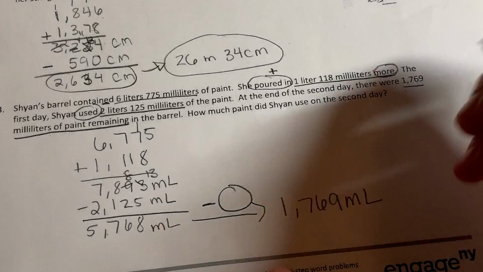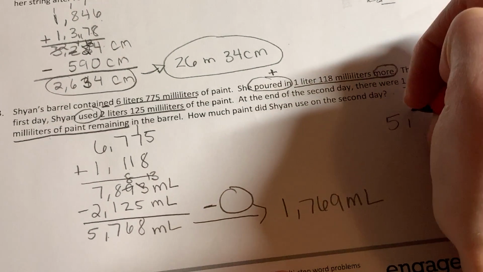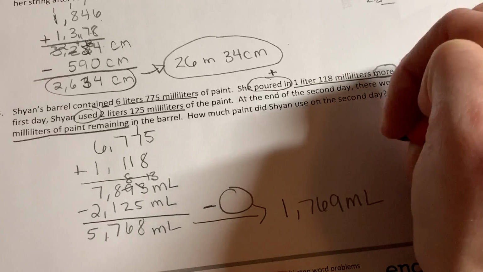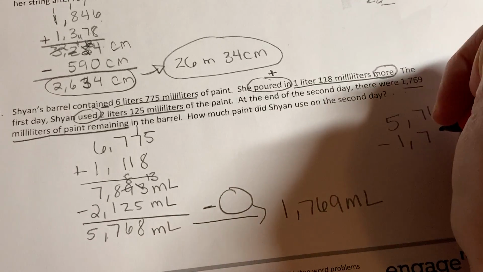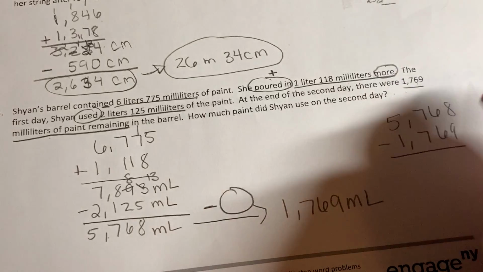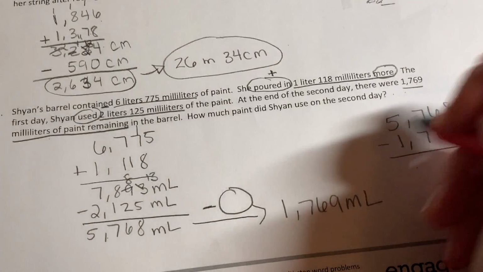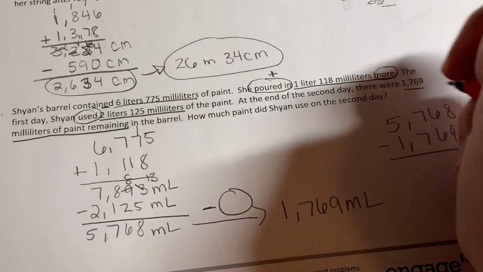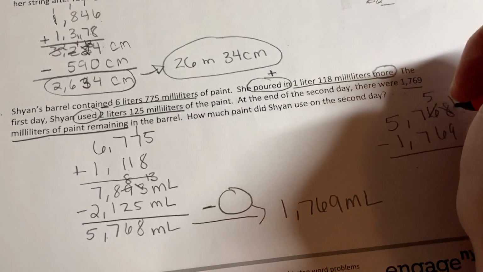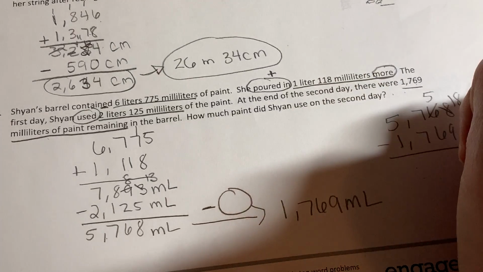Well, I know that I can go ahead and subtract my final number from the beginning number to find out what plus what gives me this number, showing me how much I used. So I'm going to go ahead and subtract.